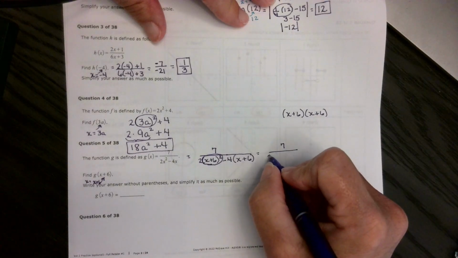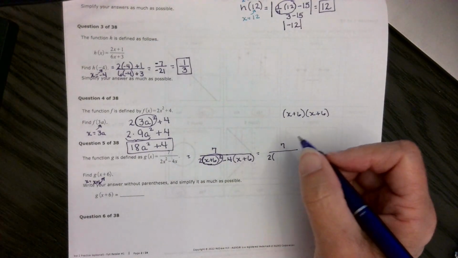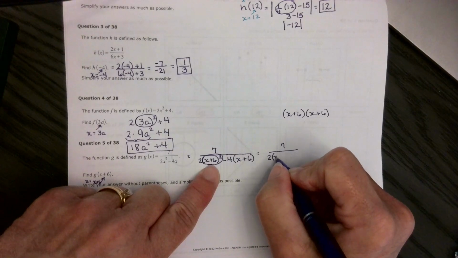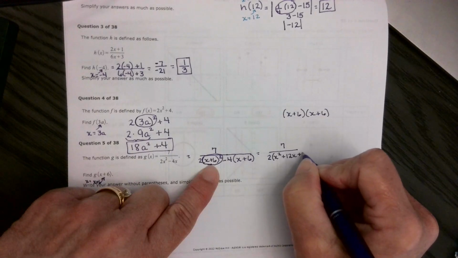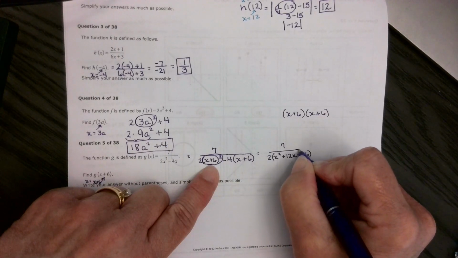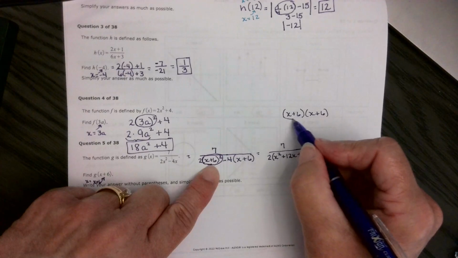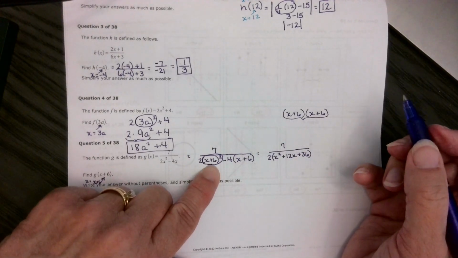When it's simplified, this part is going to give us x squared plus 12x plus 36. That's what I'll get when you finish this out and simplify.